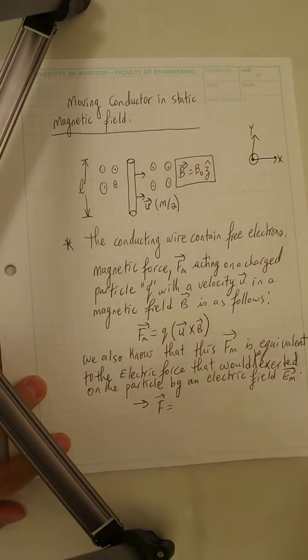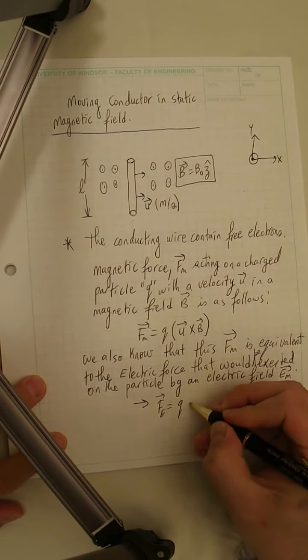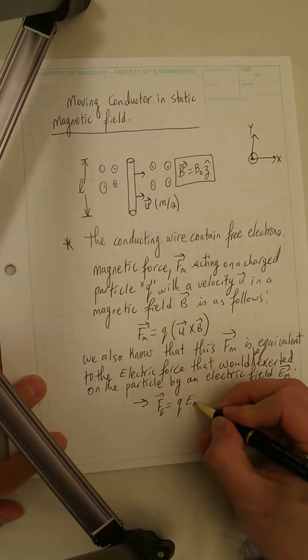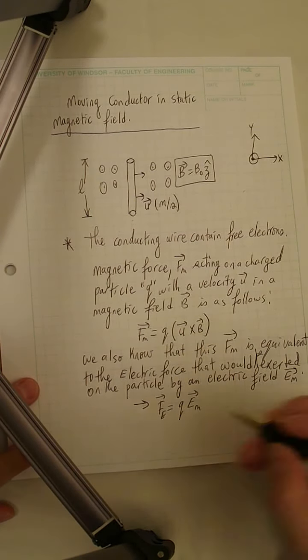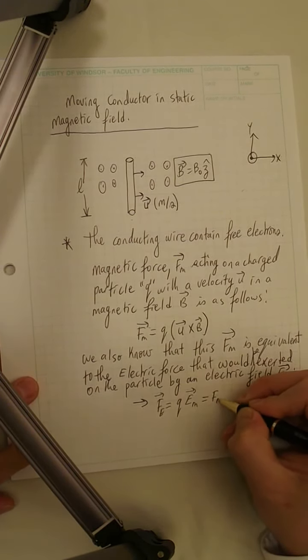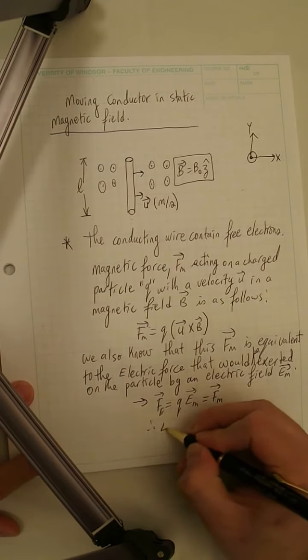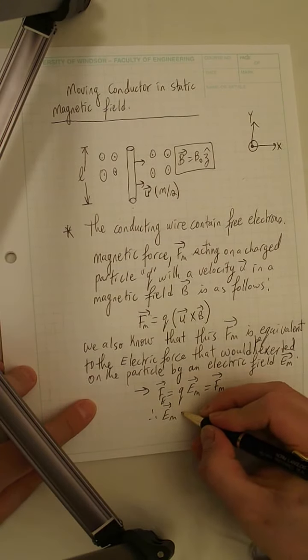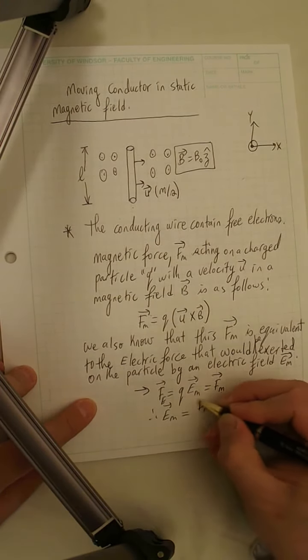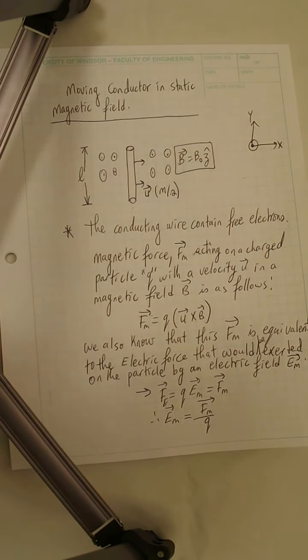The electric force equals the charged particle multiplied by the electric field, the motional electric field, which is also equal to the magnetic force. Therefore, we can deduce from that the motional electric field is equal to the magnetic force over the unit charge, or you can say the charged particle.